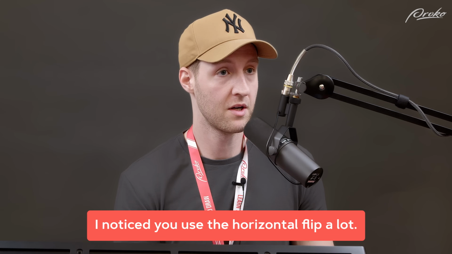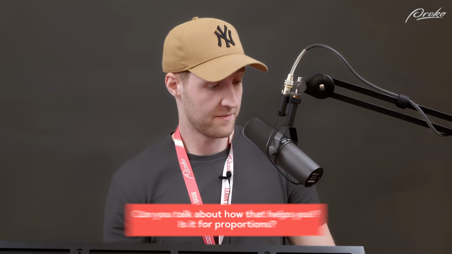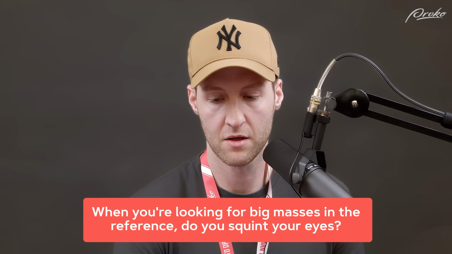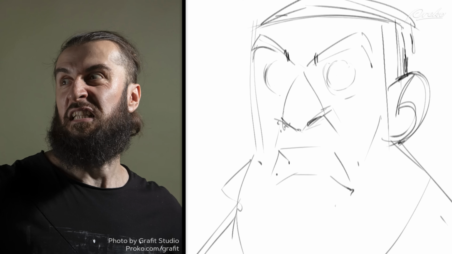I noticed you use the horizontal flip a lot. Yes. Can you talk about how that helps you? Is it for proportions? Yeah, definitely. If I just look at a drawing for long enough, I'll just stop seeing the mistakes. They'll just melt in, and then I'll go to sleep, wake up, and I'm like, what is this? When you're looking for big masses in the reference, do you squint your eyes? I don't know. For values, I do, definitely. But I've not consciously done that myself. I know I definitely do that for values. When I'm throwing values in, it is a super helpful tool.